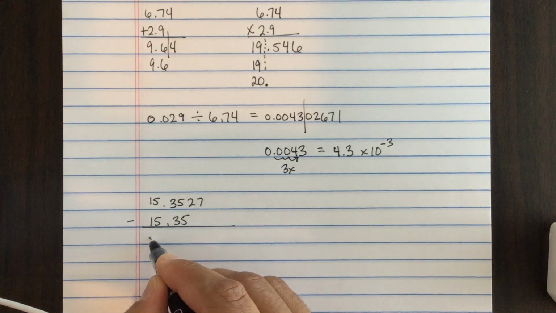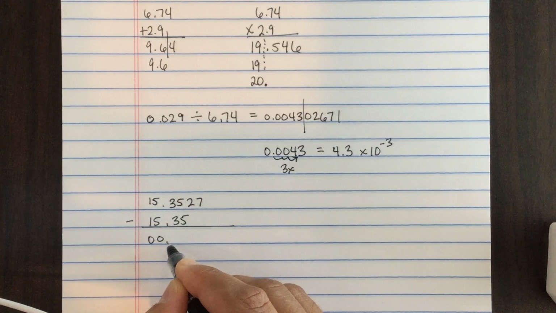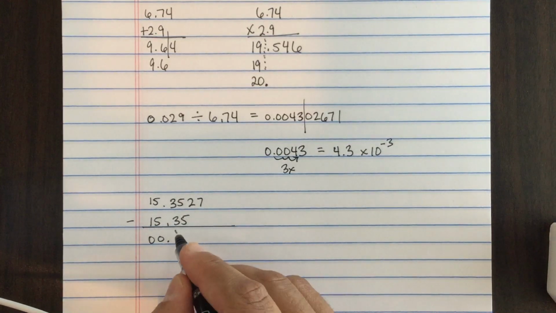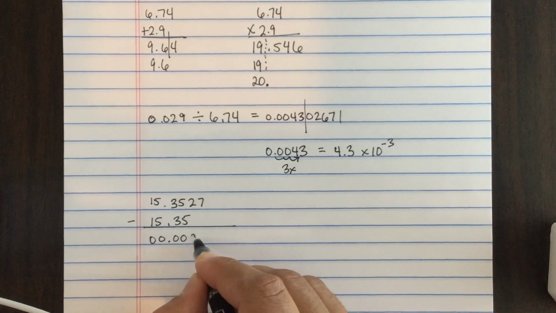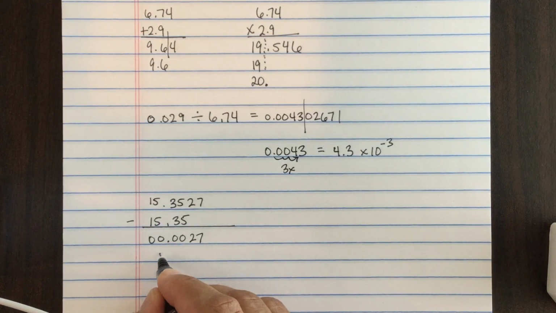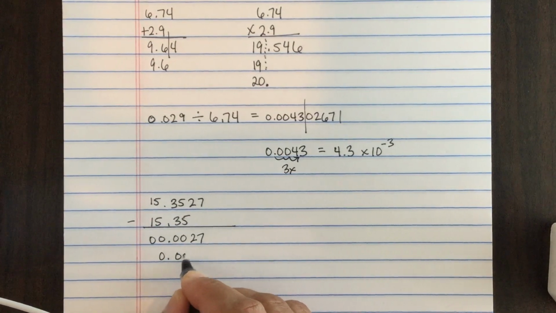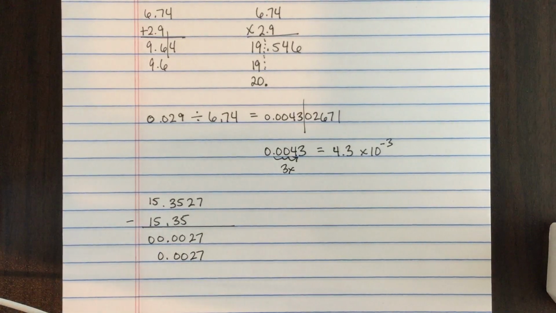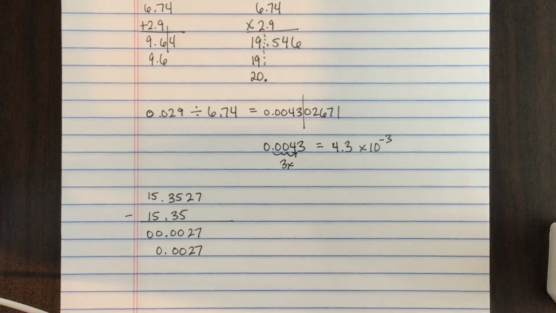And the answer here is 0.0027. And we'll rewrite this. It's typical to write a 0 in front of the decimal point, so we'll leave it as 0.0027.